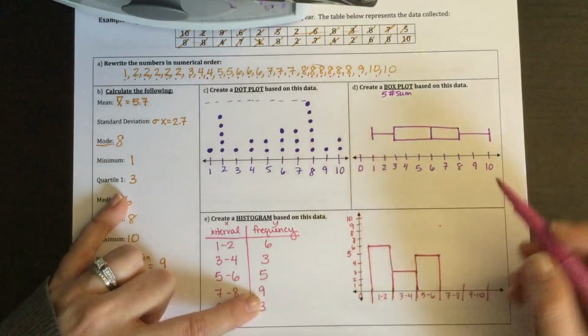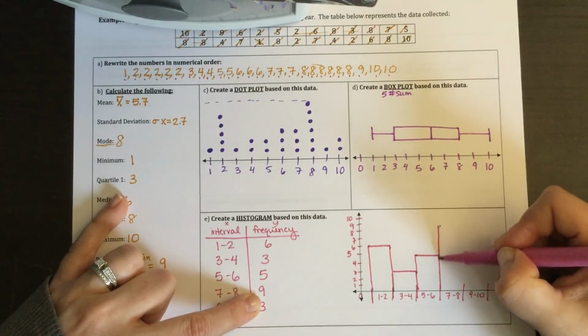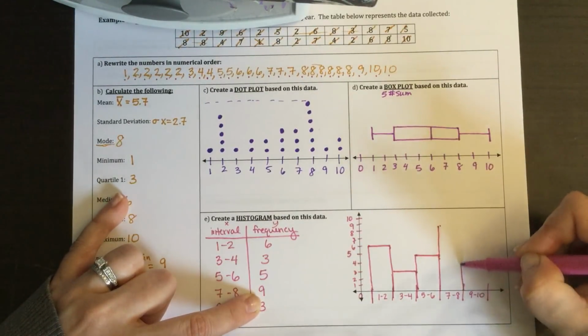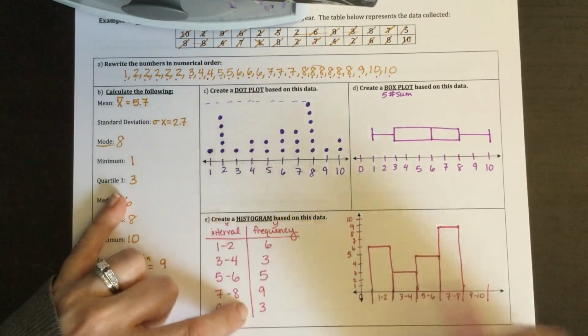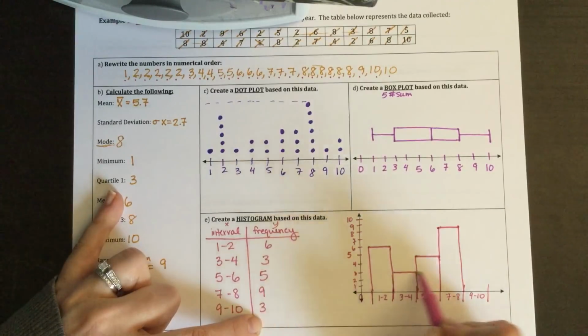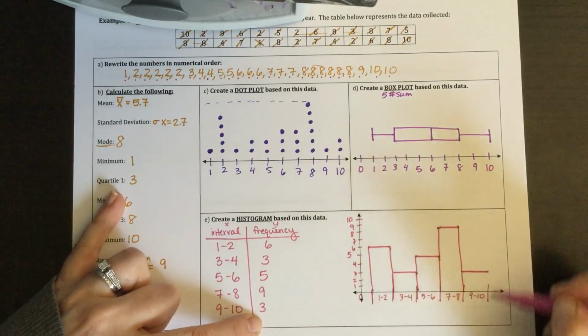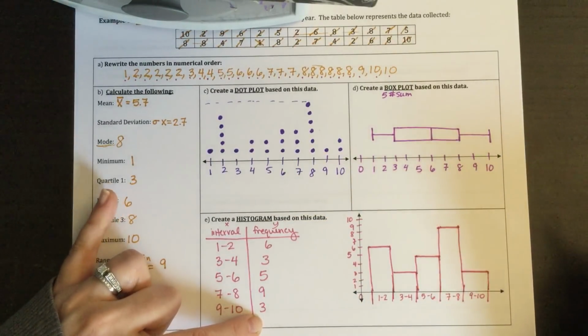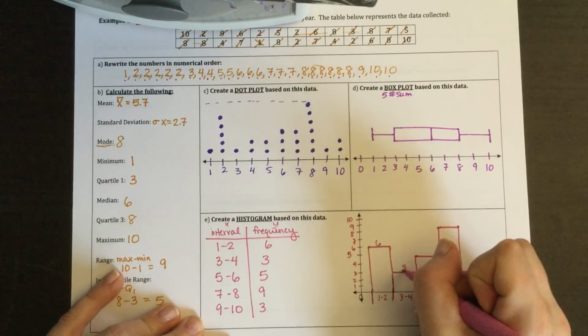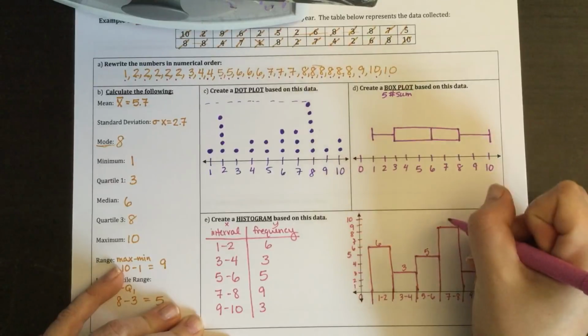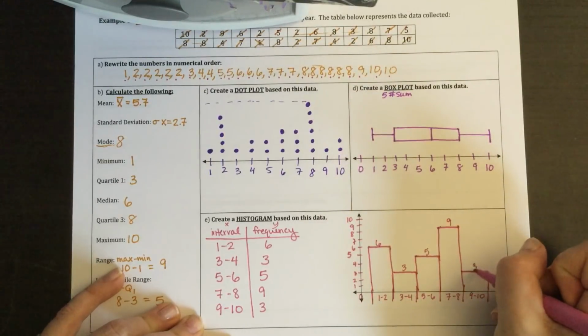And 9, we're going to approximate, is about there. And then 9 and 10, there are 3. Okay. So I like to write them on top. 6, 3, 5, 9, and 3.